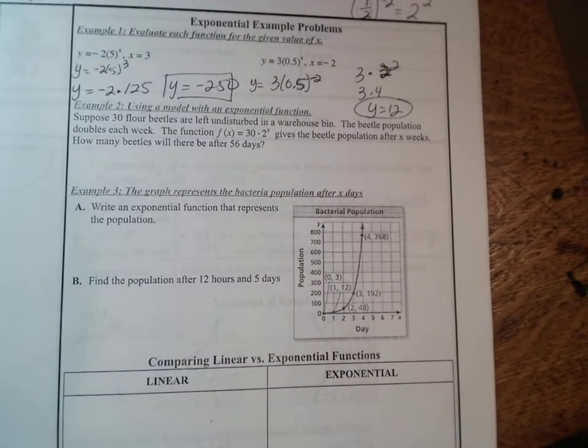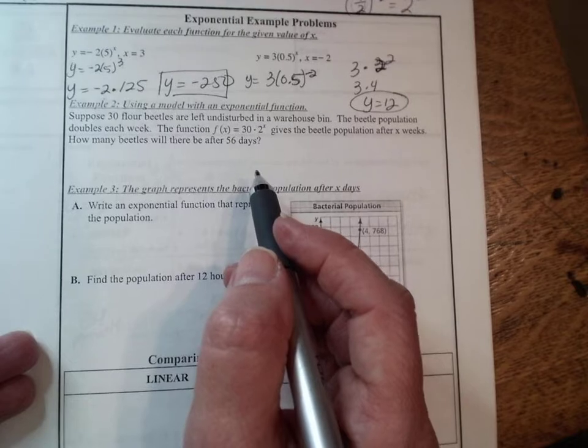I know we'll probably need to do more practice with that. Well, let's move on to a word problem using a model with the exponential function.